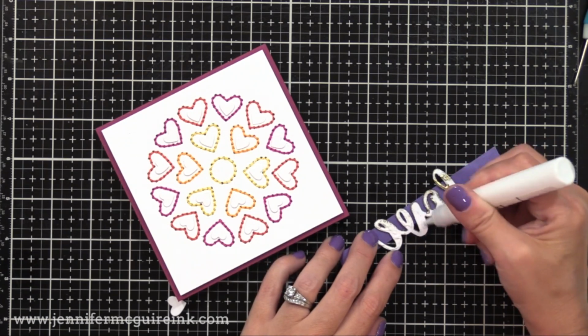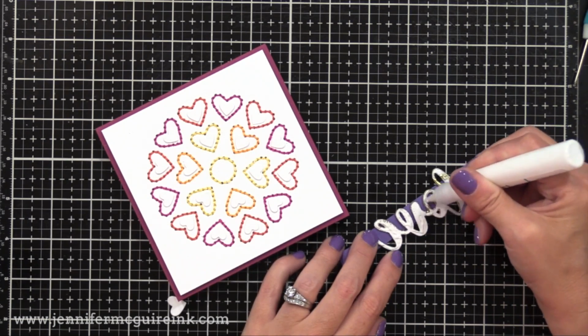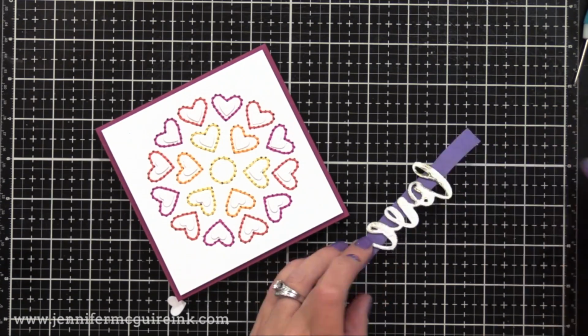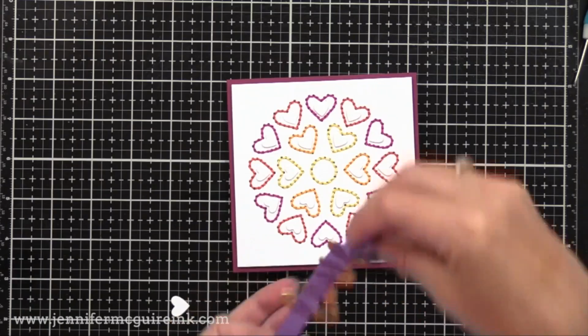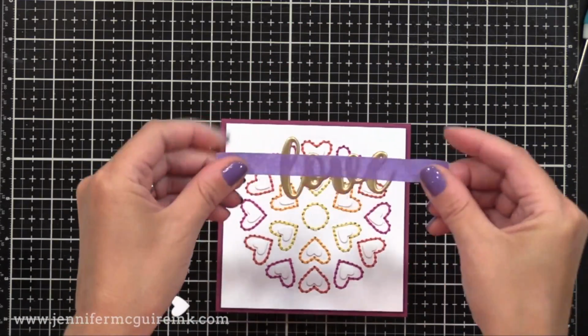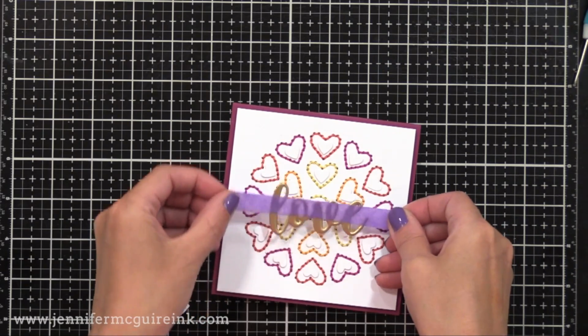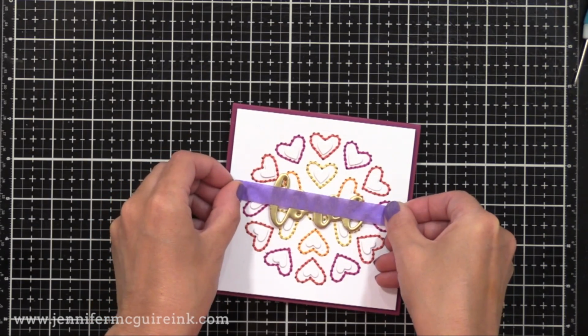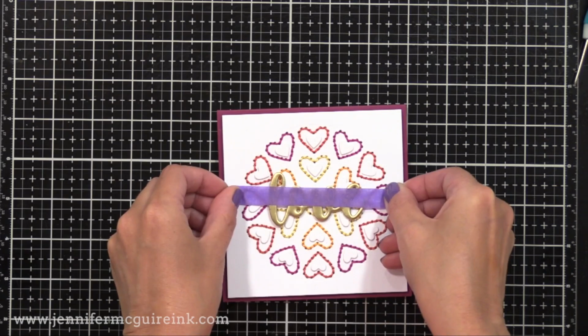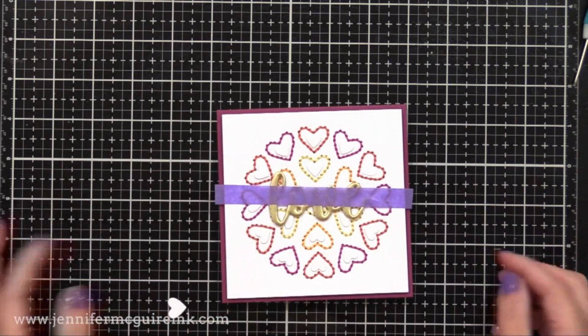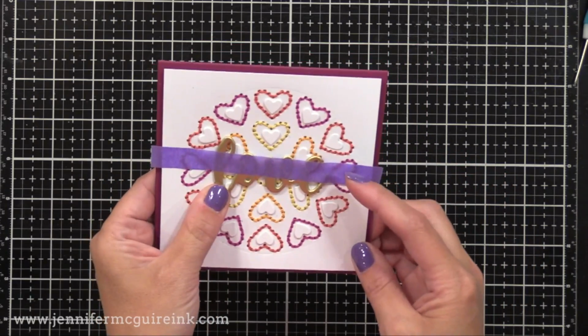I'm putting liquid adhesive on the back of it, and I have a piece of tape that will help me with placement. Now I can pick up the whole word with the piece of tape and lay it down onto the center of our card. And I can move it and get my fingers out of the way as I get it perfectly straight. Then I press that tape down, and that will help to hold it against our stitch background as it dries. Once it's dry, I can peel off that tape.